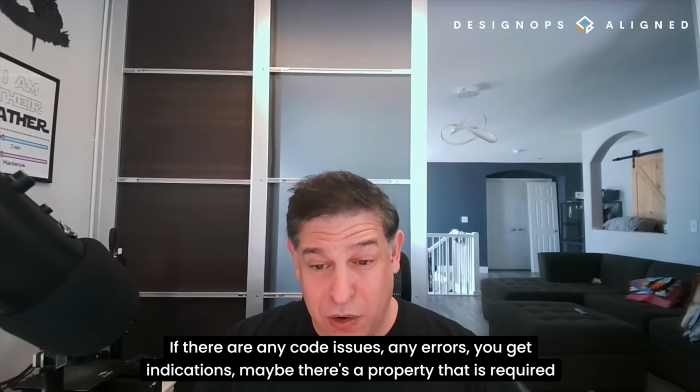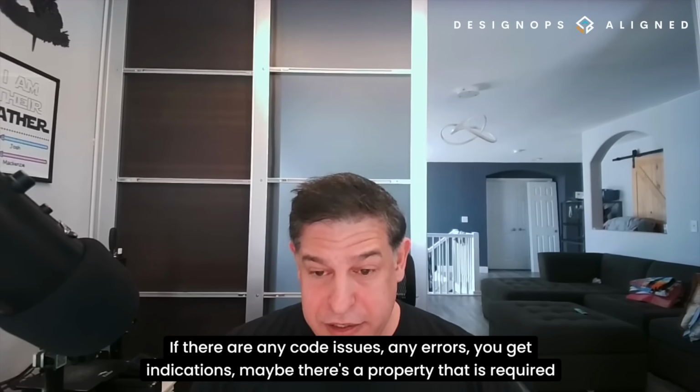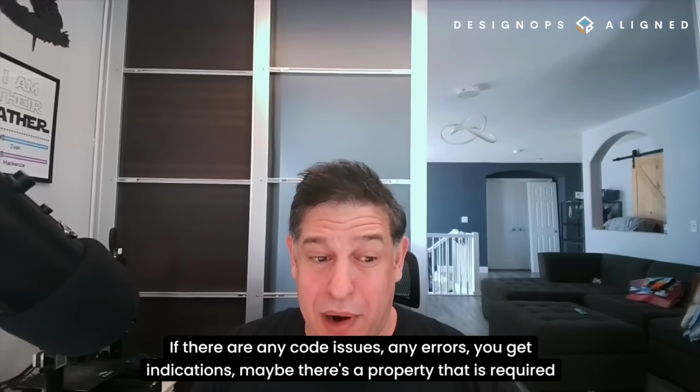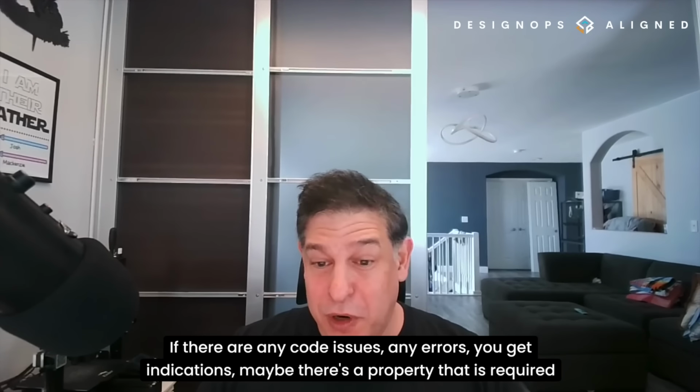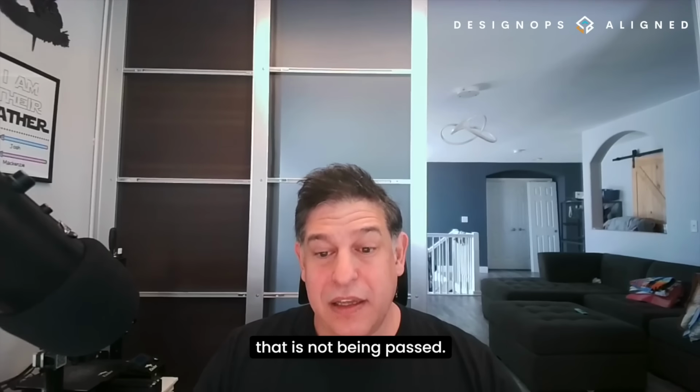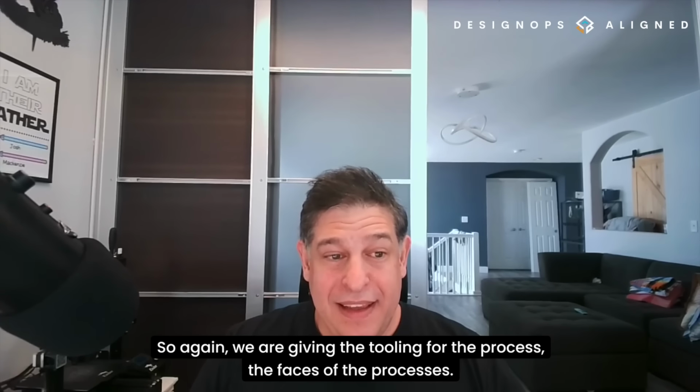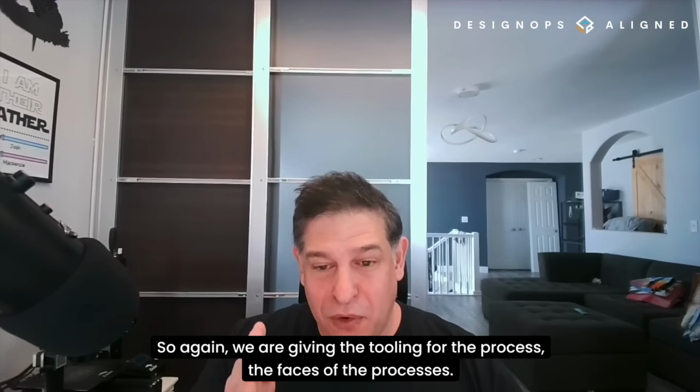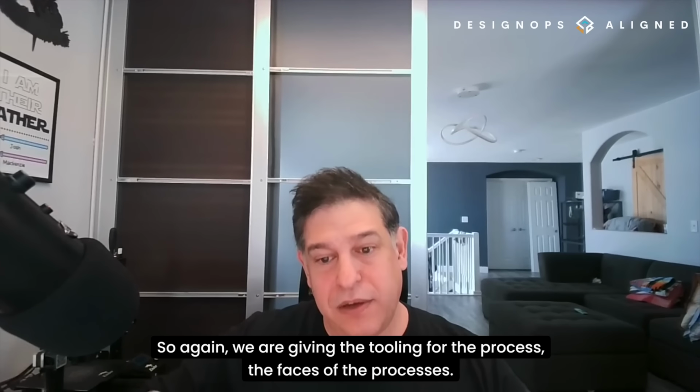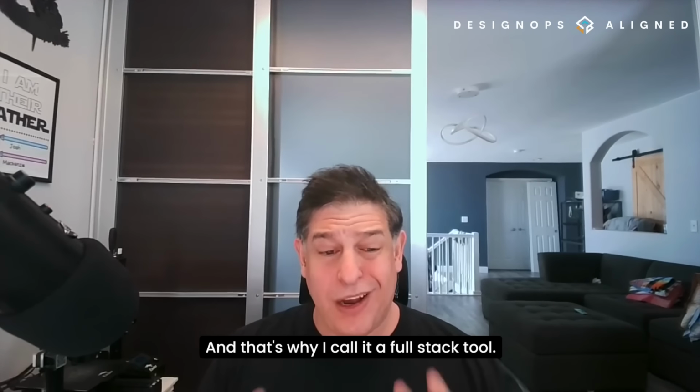If there are any code issues, any errors, you get indications. Maybe there's a property that is required that is not being passed. So again, we are giving the tooling for the process, the phases of the processes. And that's why I call it a full stack tool.